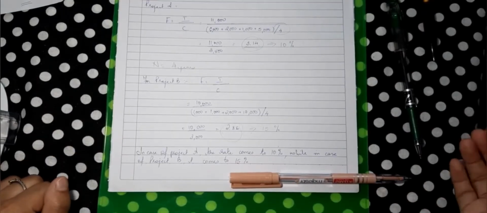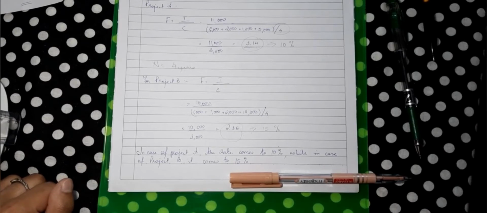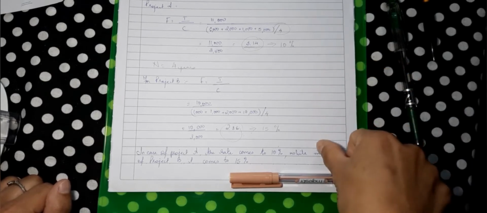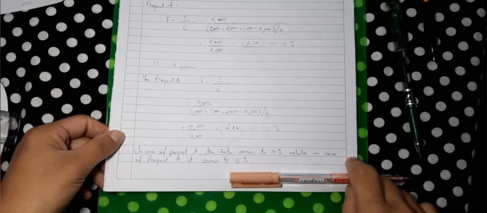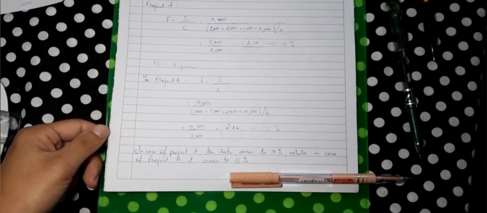So we can just conclude it by saying, in case of project A, the rate comes to 10%, while in the case of project B, it comes to 15%. Just write a conclusion of what you have calculated and what you got from here. As we said earlier, the IRR method is nothing more than the net present value method, except we're doing it twice or thrice.